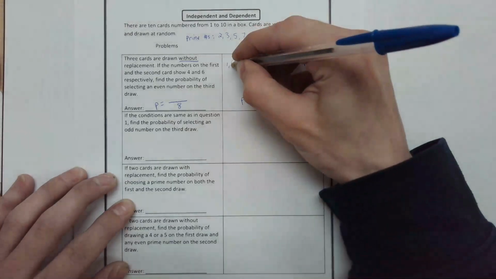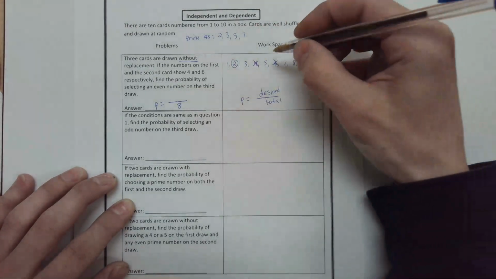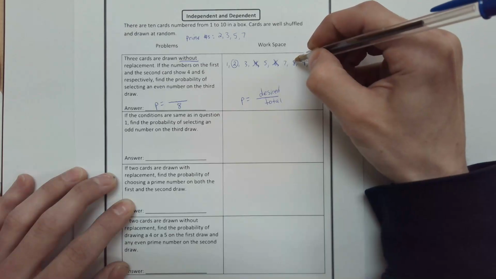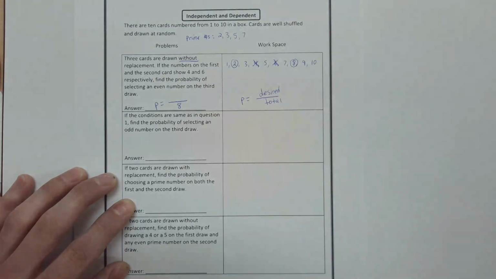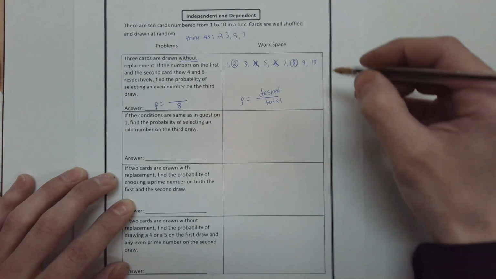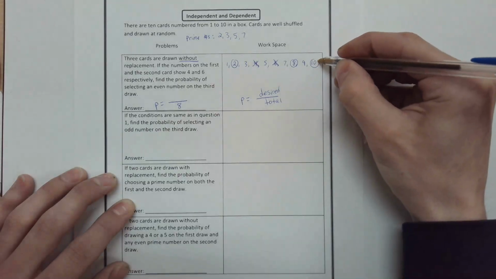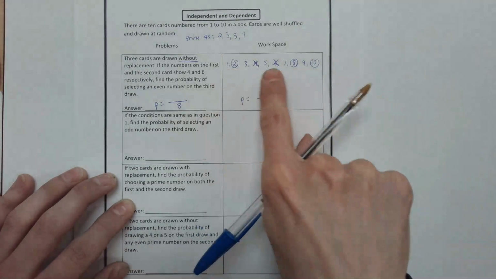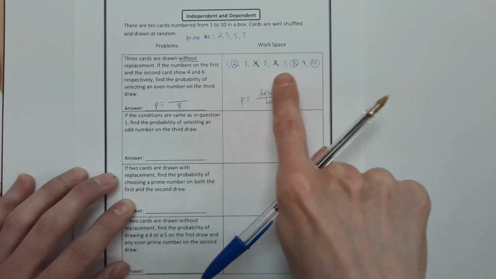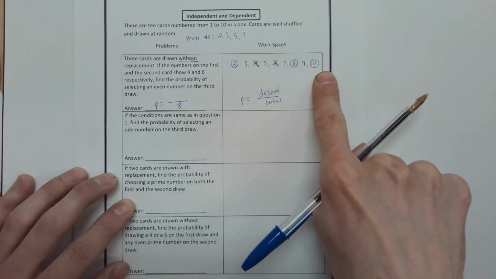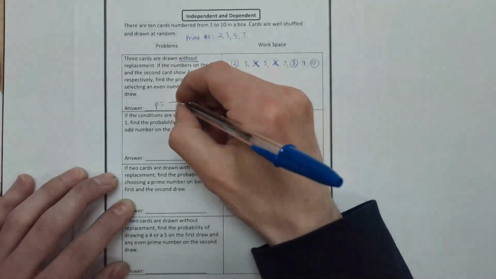An even number. We have a desired number of 3. So that 3 is going here.